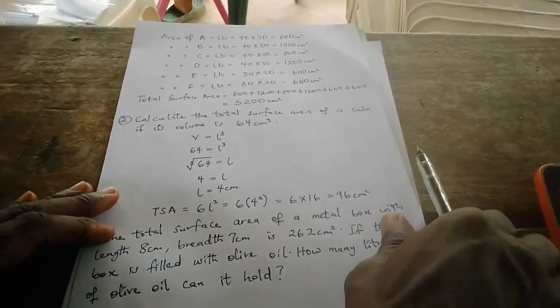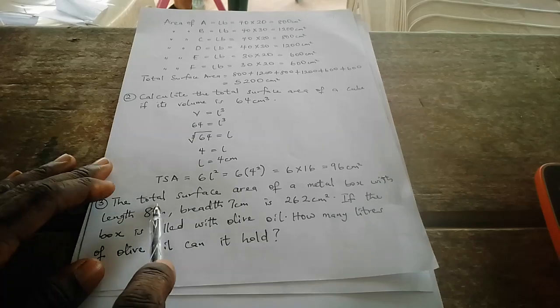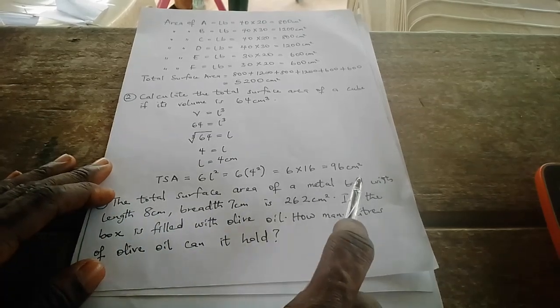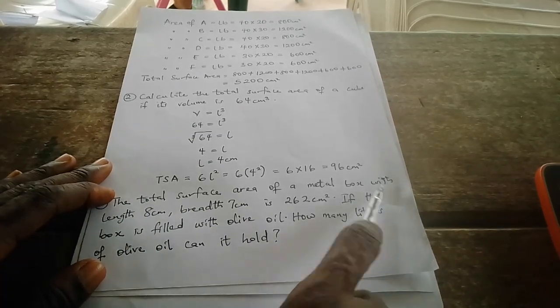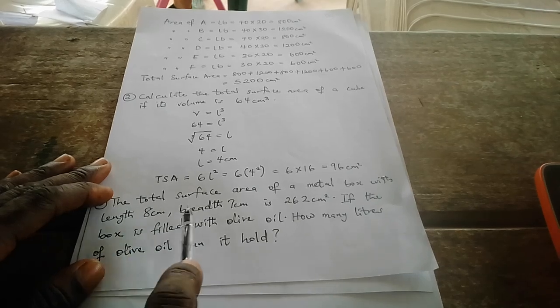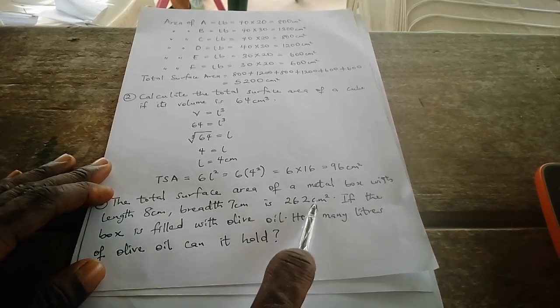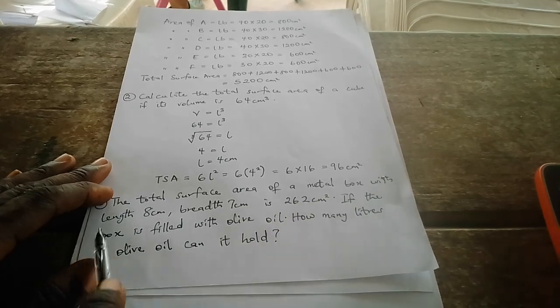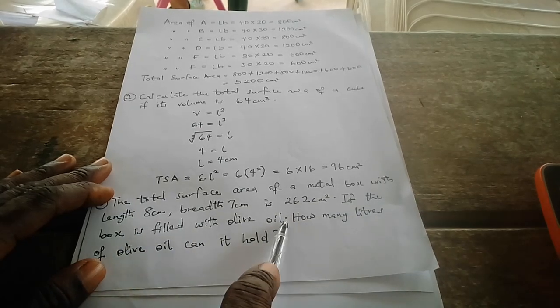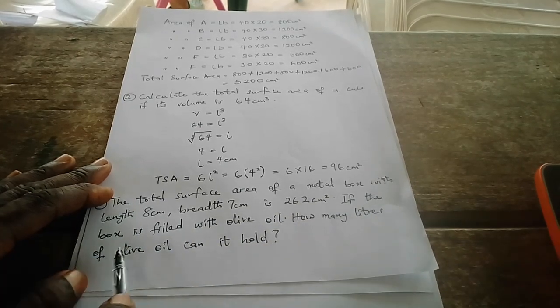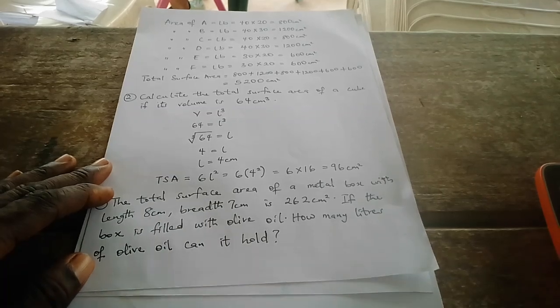Now number 3. The total surface area of a metal box with length 8 cm, breadth 7 cm is 262 cm squared. If the box is filled with olive oil, how many liters of olive oil can it hold?